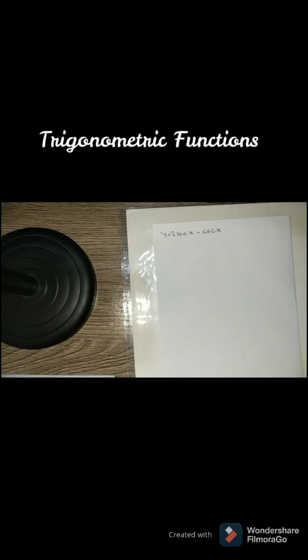Today, I will be explaining my answers from different topics we've discussed in Engineering Calculus 1. First is trigonometric functions. We're going to differentiate y equals 2 secant of x minus cosecant of x.